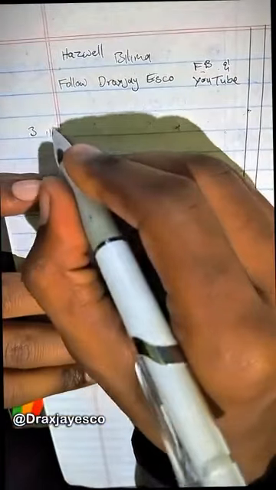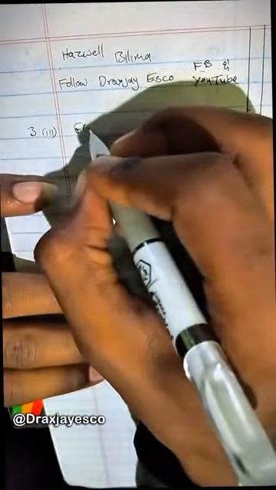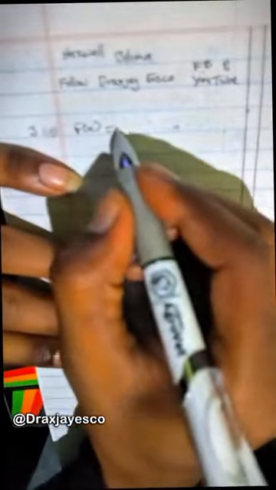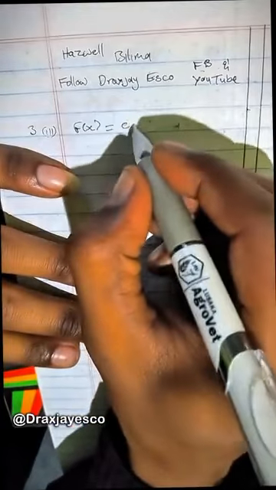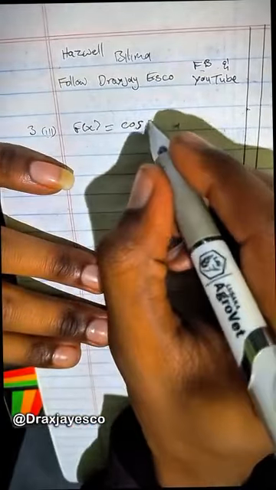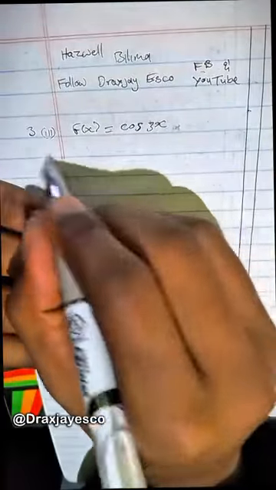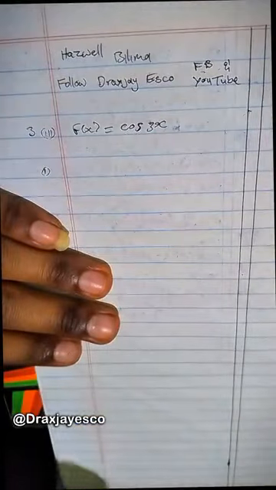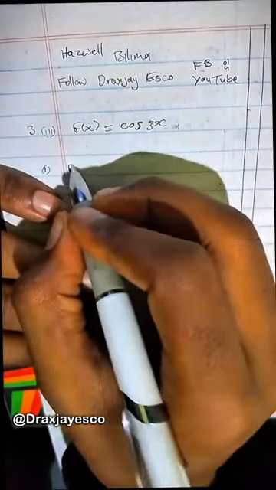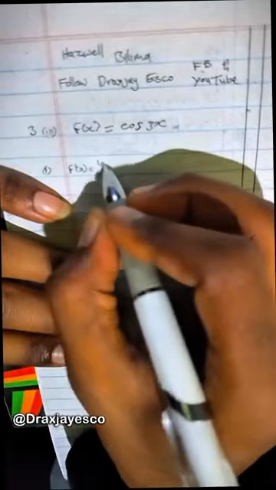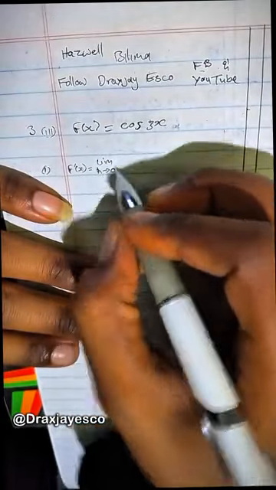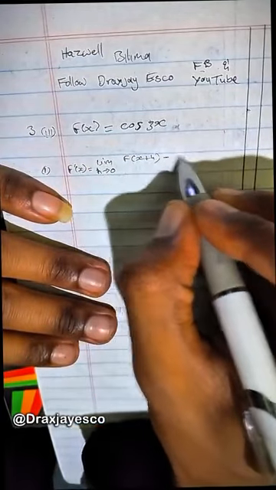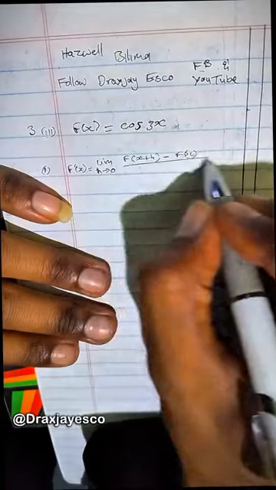So question 3 of 3 says f of x. Oosh, the light. If you can see, it says f of x is equal to cos 3x. So using the first principle, like I said, you start with the formula. So stage 1, write the formula down. f prime of x is equal to the limit as h approaches 0 of f of x plus h minus f of x over h.